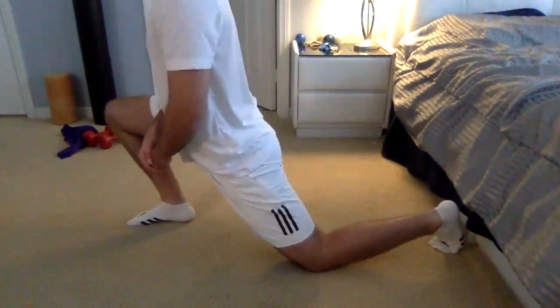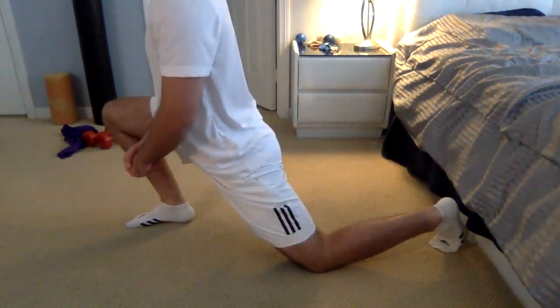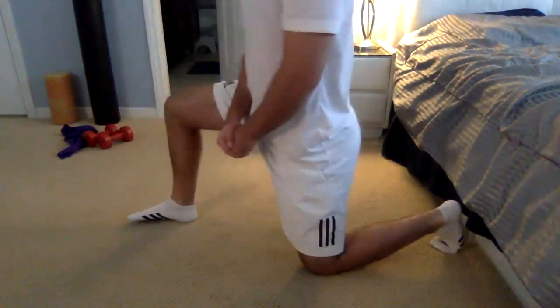Okay, and for this one, you're just gonna hold 1, 2, and release. You hold 1, 2, and release. So you get the idea. So maybe for something like a kneeling hip flexor stretch, you would get into your stretch position and you go stretch 1, 2, and you go back. You stretch 1, 2, and you go back. You stretch 1, 2, and back.